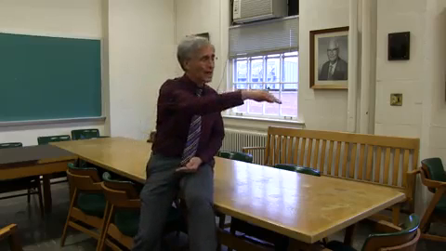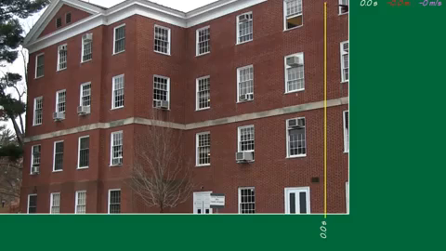So the ball is doing two things at once. It's falling vertically, it's coasting horizontally, and that gives you the arc that you saw as the ball descended out this window, starting horizontally and then arcing downward until finally it hit the ground.